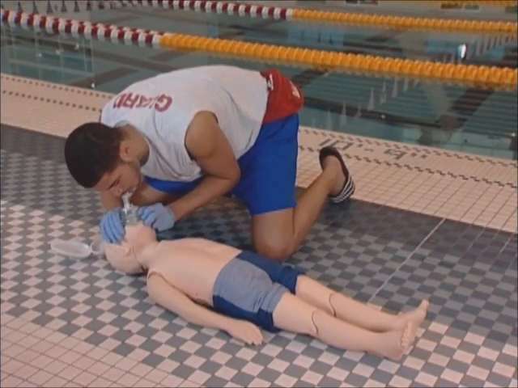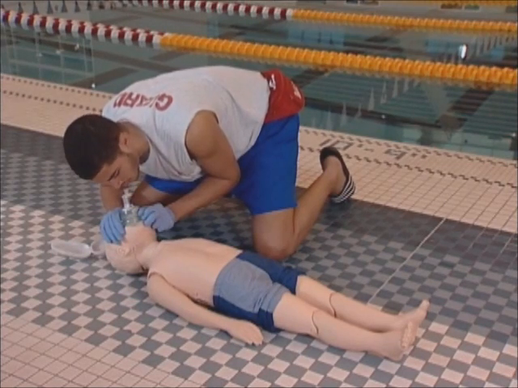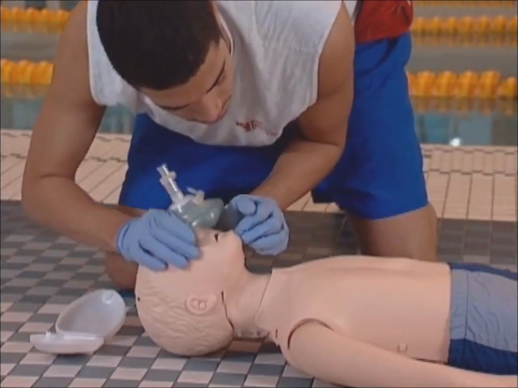As you did for an adult, look for movement and recheck for breathing and a pulse about every 2 minutes.